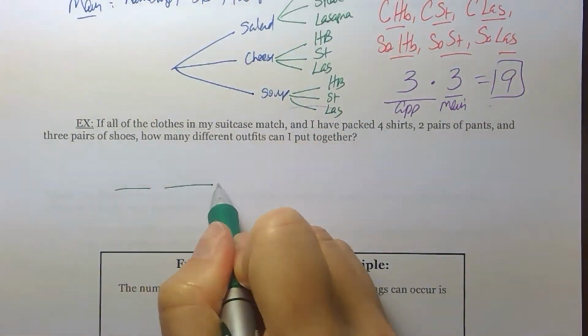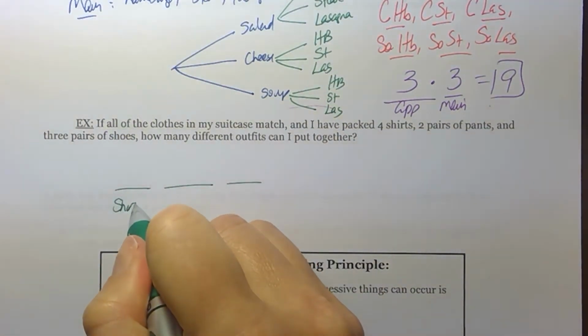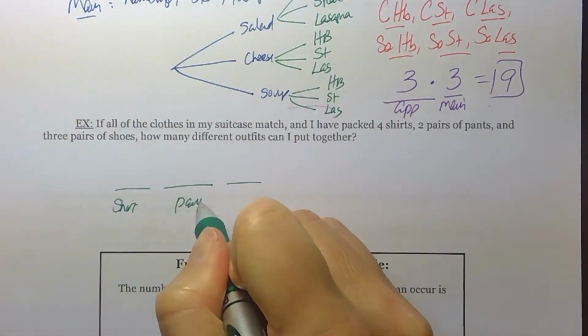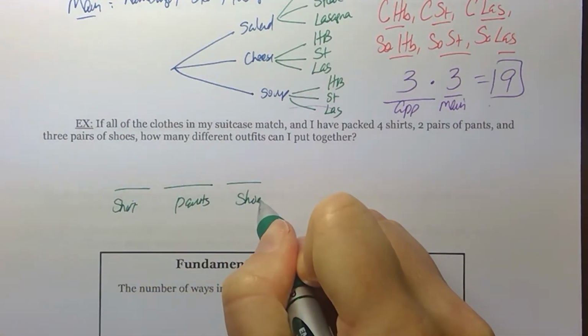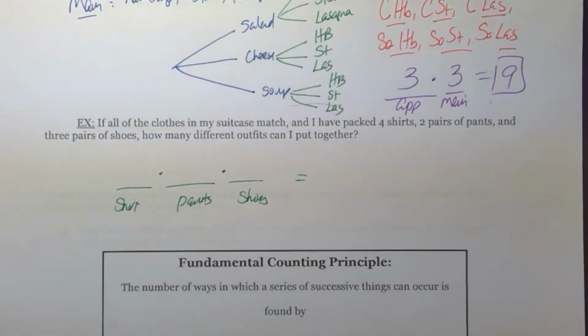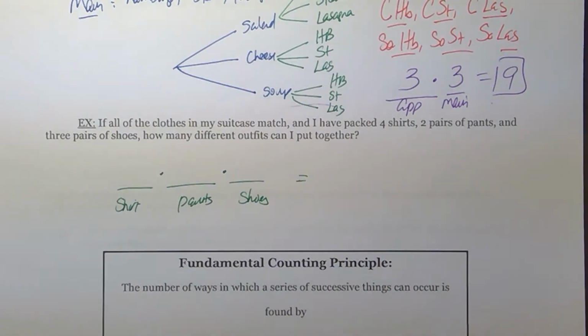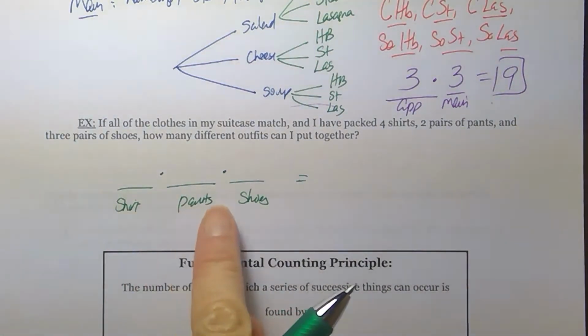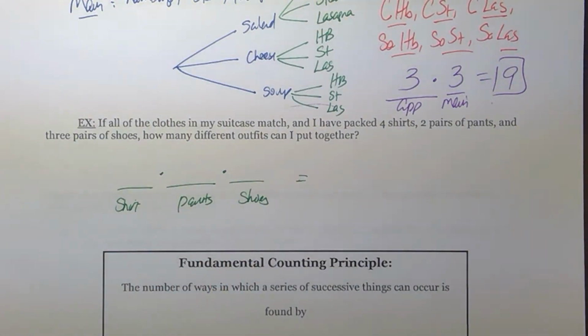Well, I have shirts. I have to pick a shirt. I have to pick pants, and I have to pick shoes. According to the fundamental counting principle, I multiply the number of ways I can choose each of those sets. Again, 3 different sets, more than one set of choices.